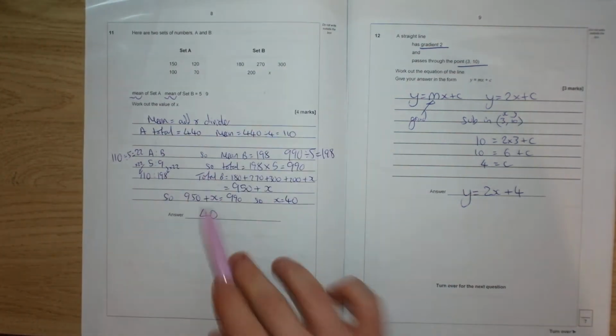We can then just double check, I suppose, if we wanted. So add all those up, including the 40, you get 990. 990 divided by 5 gives me the 198. There are a few other ways of doing it, but that's probably the most straightforward.